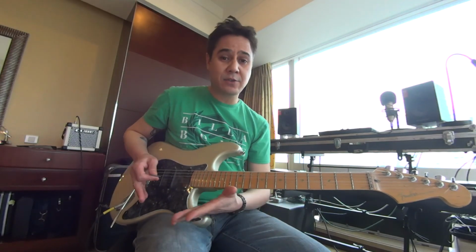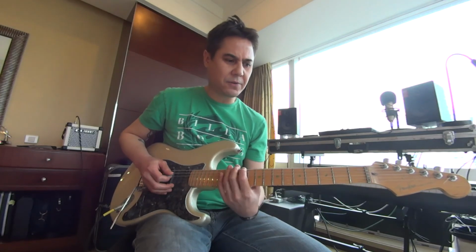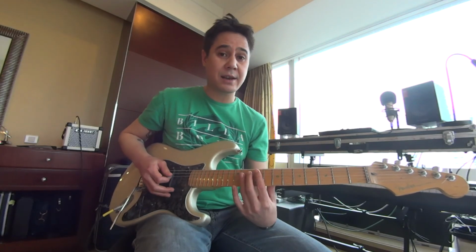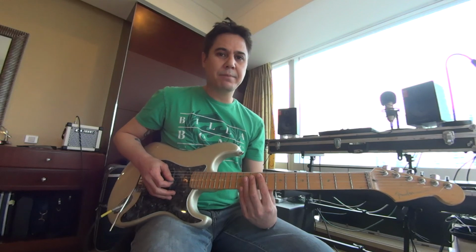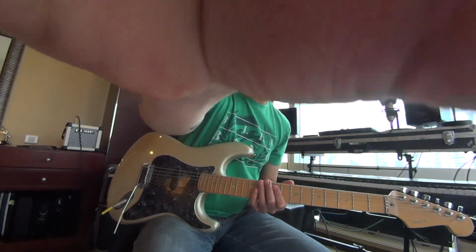So these triads are just little building blocks. Good if you're familiar with them in more than just your standard chord shapes. Okay, knock yourselves out.